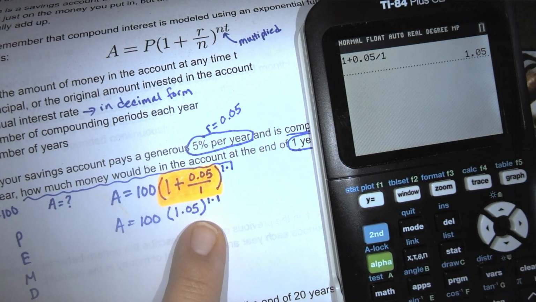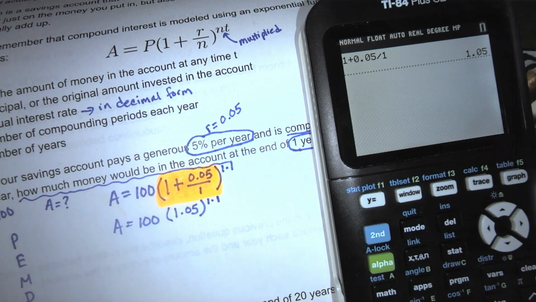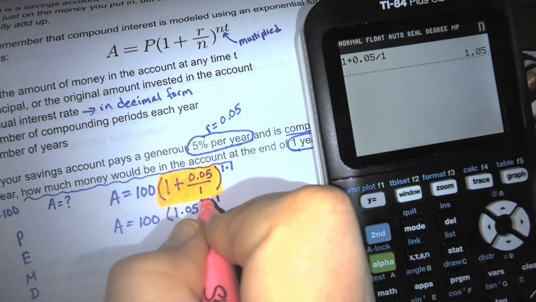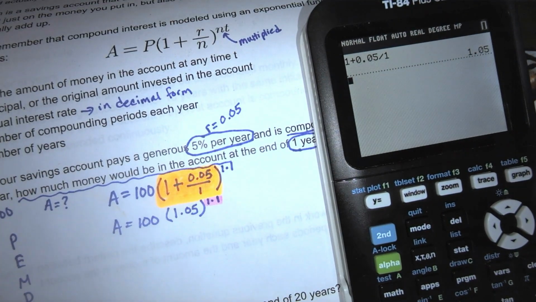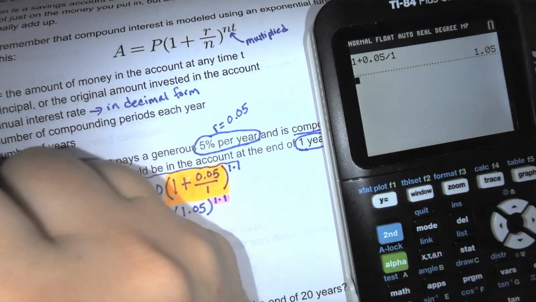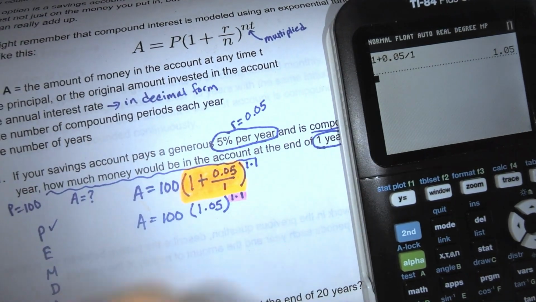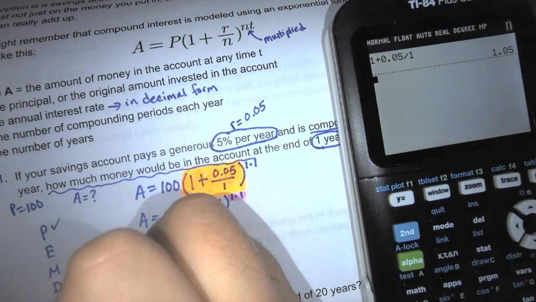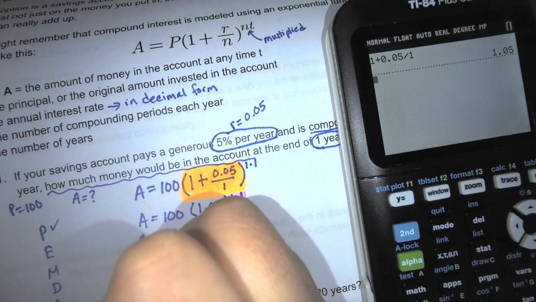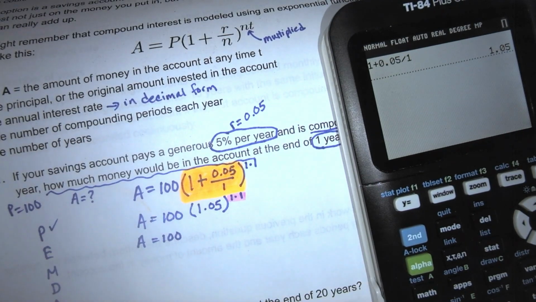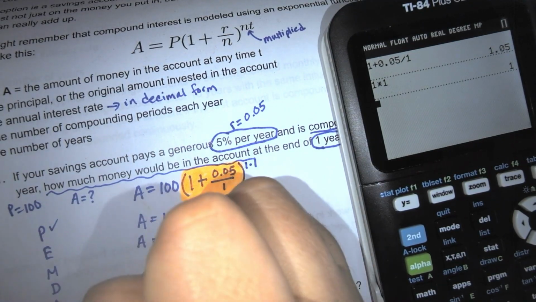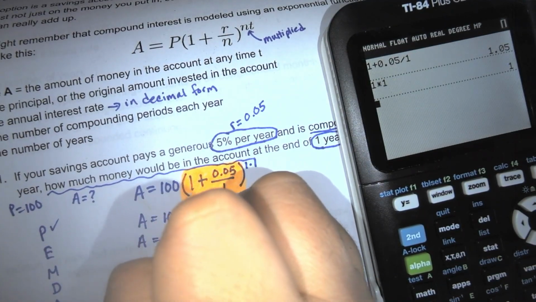All right, so next thing that we're going to do is our exponents. So that's this part. That's the start of it, is that part. P stands for parentheses. We did that. Now exponents, we're doing that next. So A equals, didn't do anything with the 100 yet, but what's 1 times 1? Well, hopefully you know 1 times 1 is 1. So it's really 1.05 to the first power.